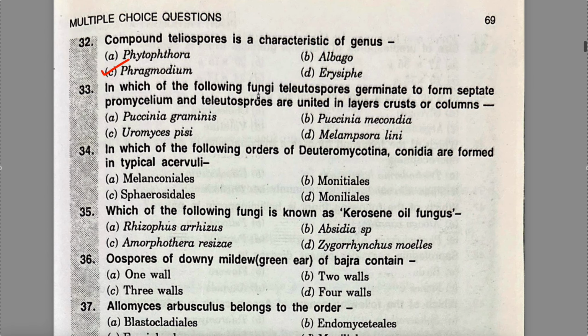In which of the following fungi do teleospores germinate to form septate promycelium, and teleospores are united in layers, crusts or columns? Puccinia graminis, Puccinia recondita, Uromyces appendiculatus or Melampsora lini? It's Melampsora lini.